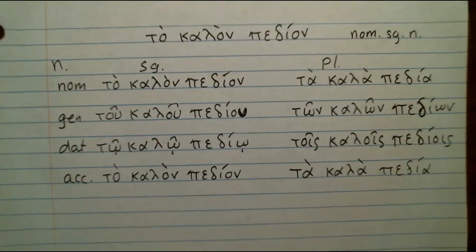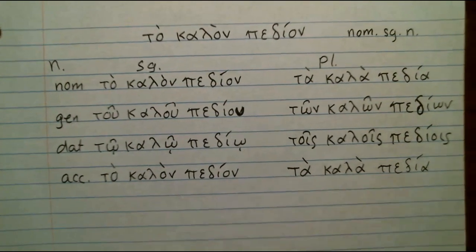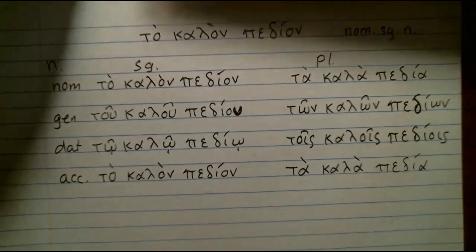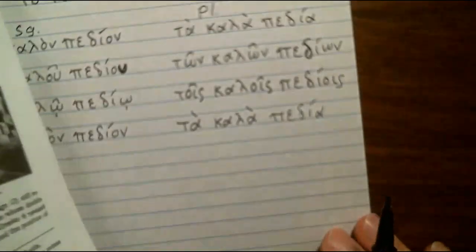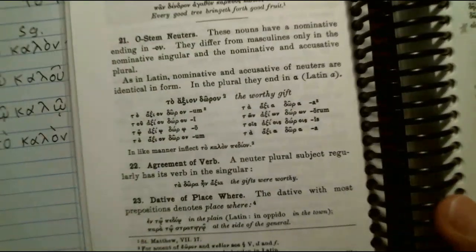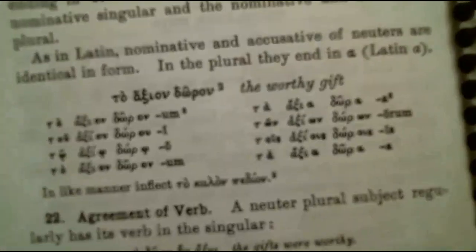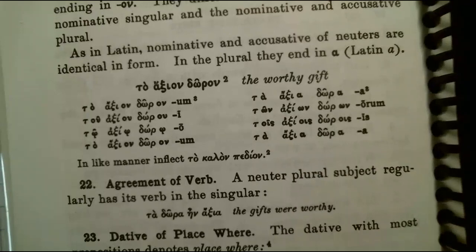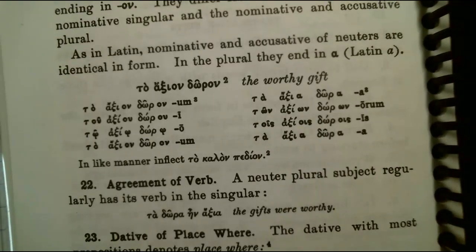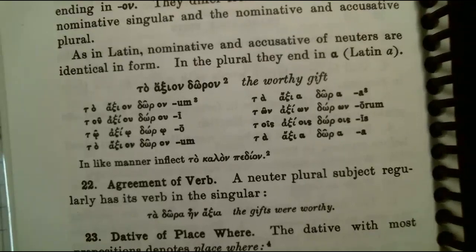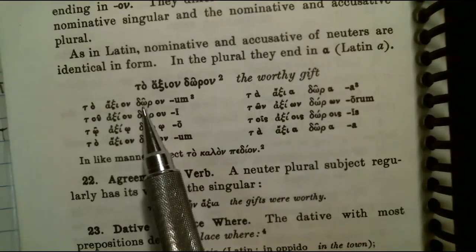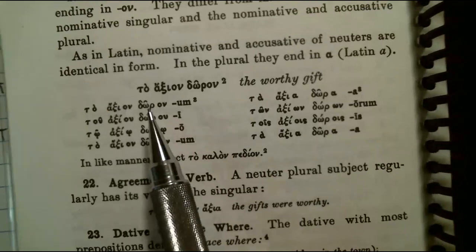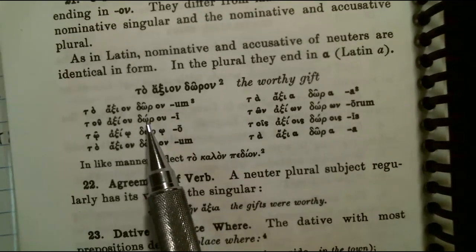So, take a look at that. That's basically what they did with to doron, if you see here. And let me get it focused a little better for you. Yeah, there you go. Very good. Now let me talk a little bit about why this circumflex over the omega in doron changes to an acute here.